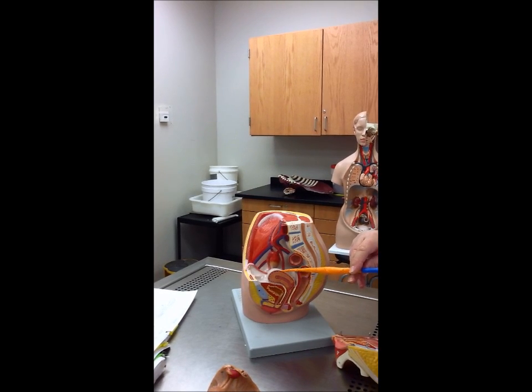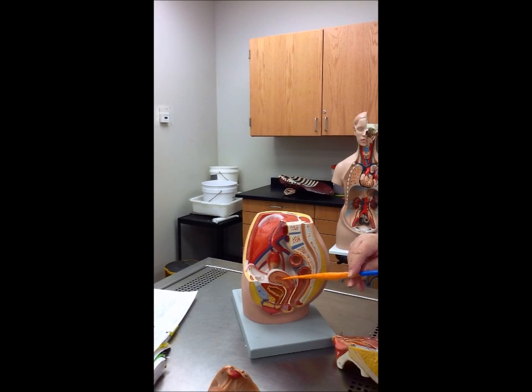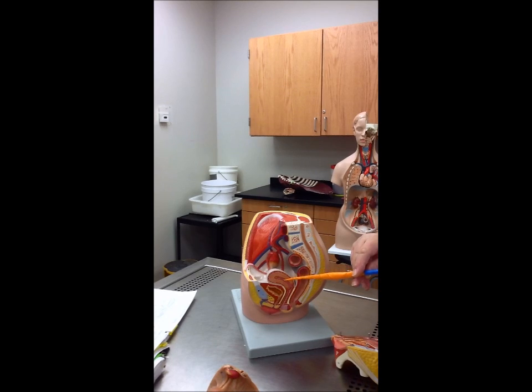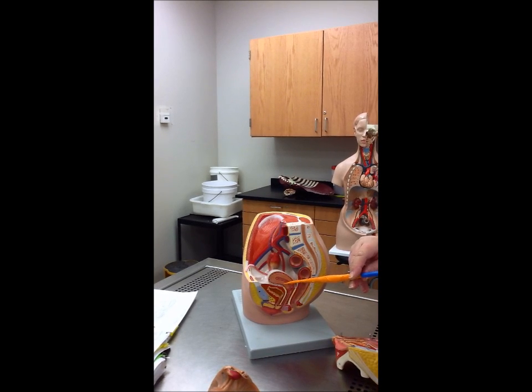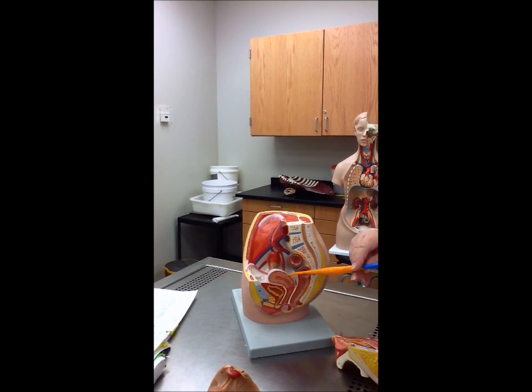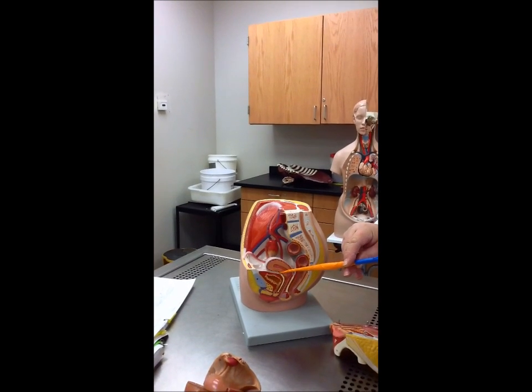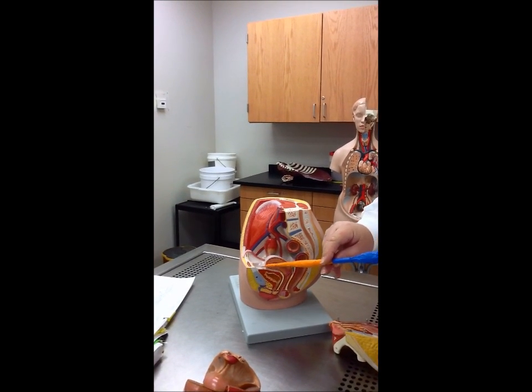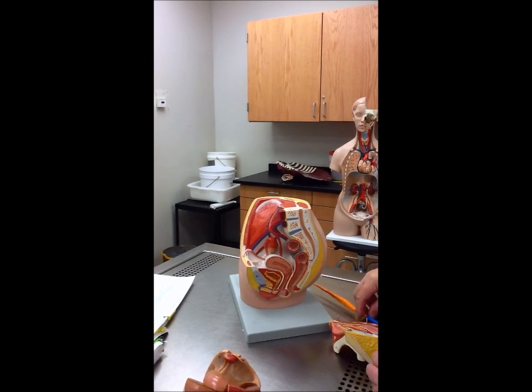Layers of the uterus: endometrium, myometrium, and perimetrium. This is all surrounded by what we call the broad ligament.